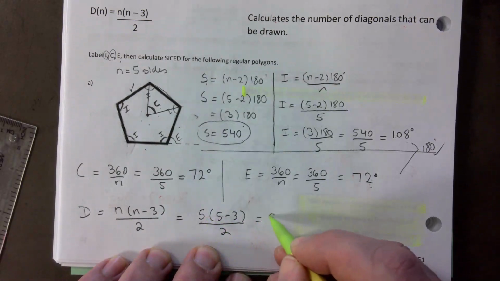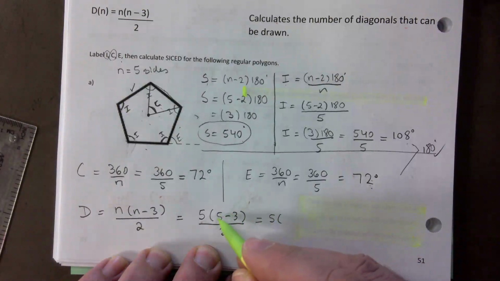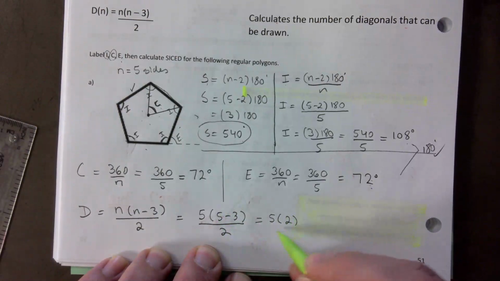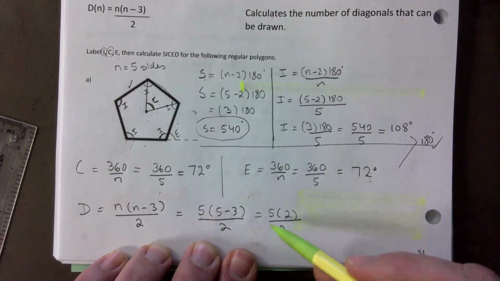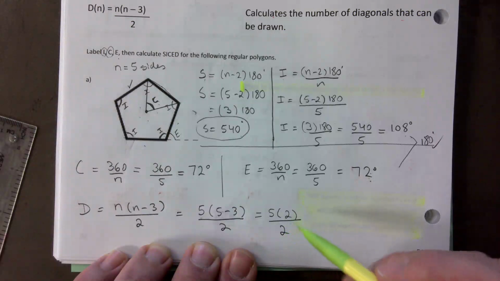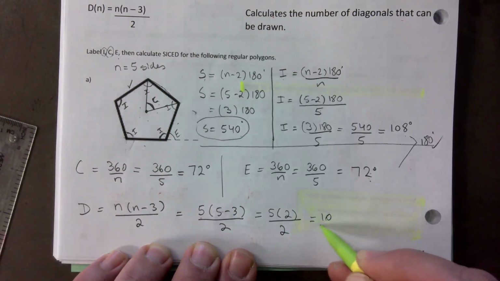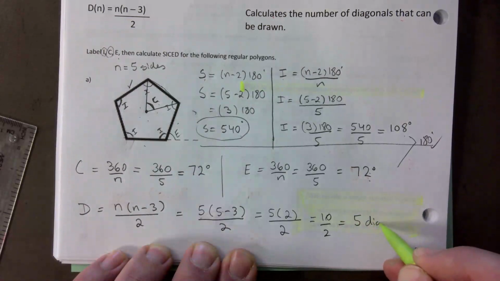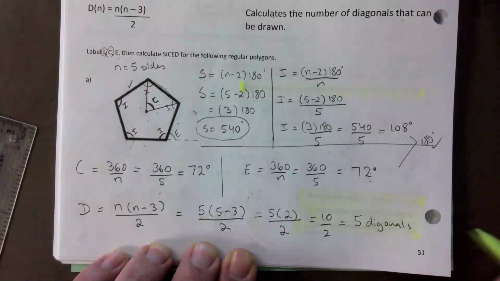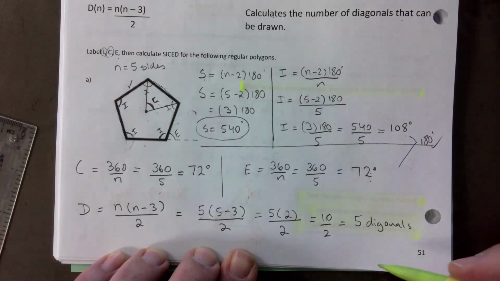That's 5 times 5 minus 3, which is 2, divided by 2. If you see it, you could cancel out the 2's here. But if you don't, it's 10 divided by 2, which is 5. This one is not degrees. This one is actual diagonals.